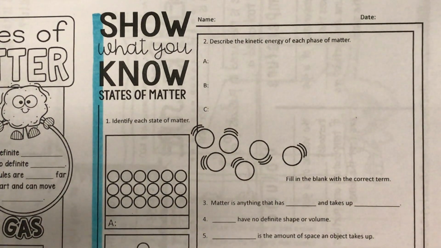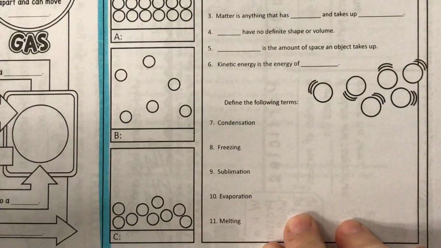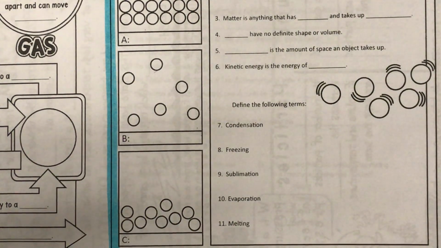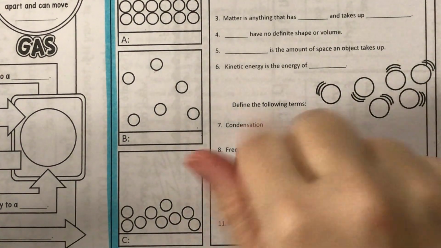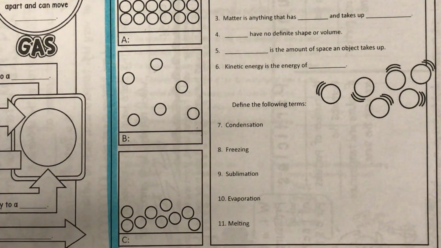Questions 3, 4, 5, and 6, you're filling in the blank. 7 through 11 are definitions. For some of them, they're in the notes directly on the bottom.